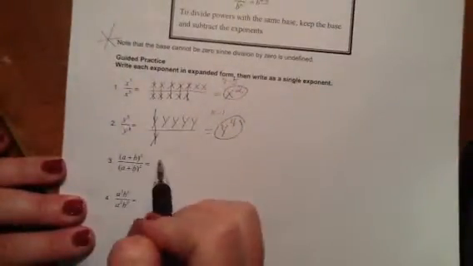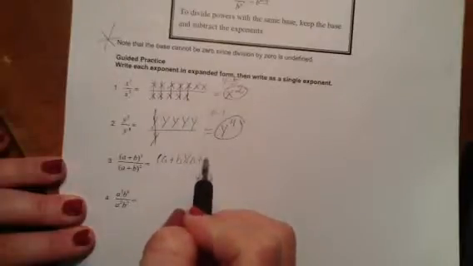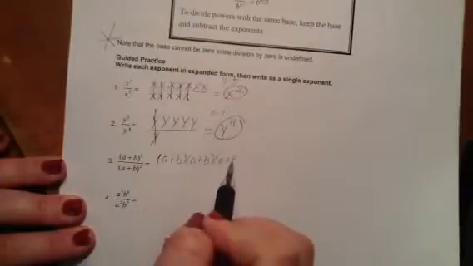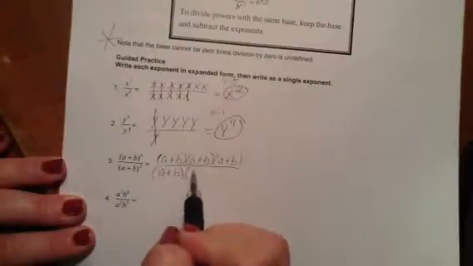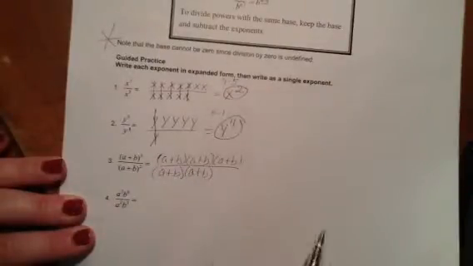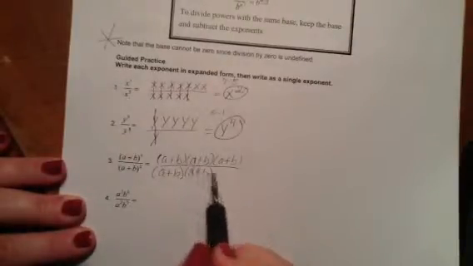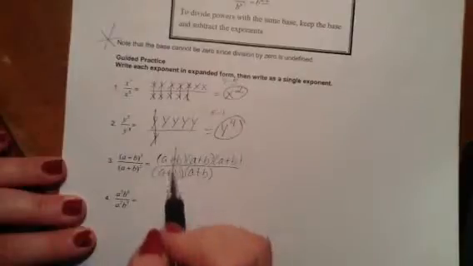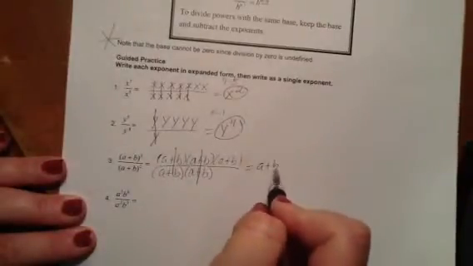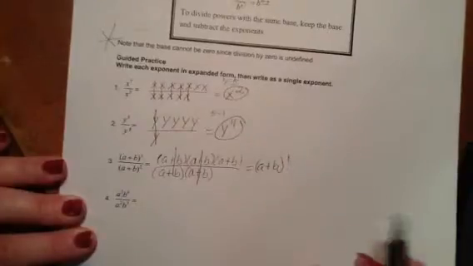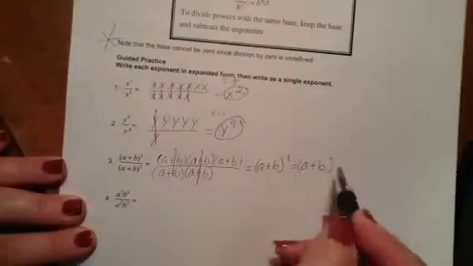Same thing if everything's in parentheses. Whatever's in parentheses has to stay that way. It's connected together. You either cancel all of it or you cancel none of it if it's in parentheses. So if we have 3 (a plus b) expressions on the top, and 2 on the bottom, these cancel out. You're left with (a plus b) to the first, or you can simply write it as a plus b.